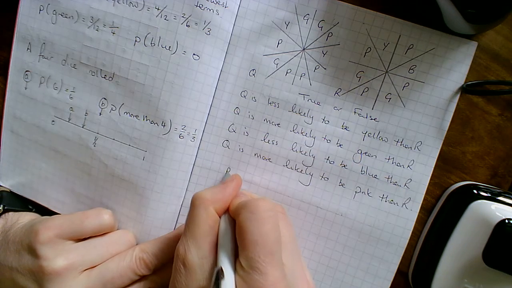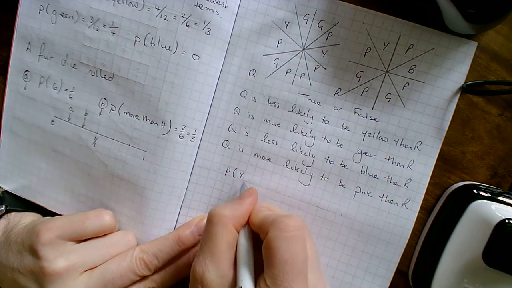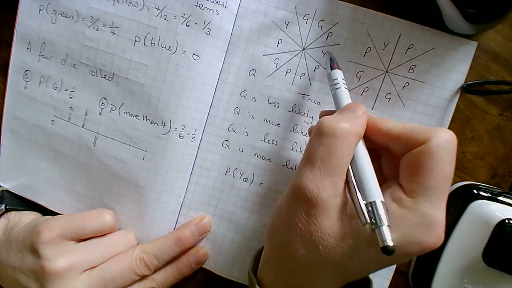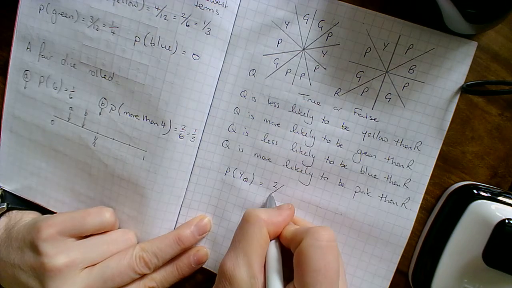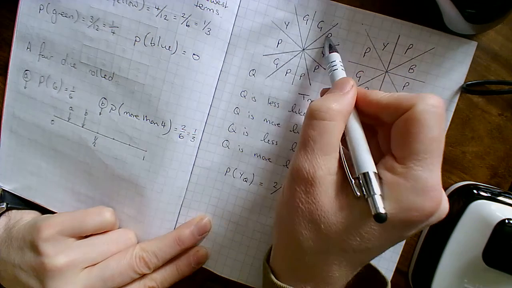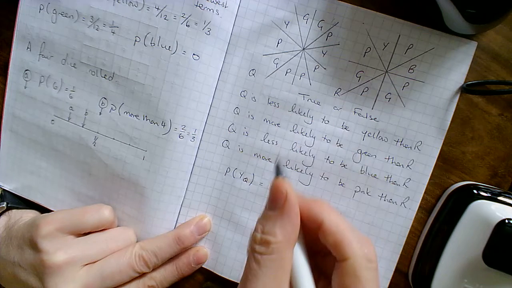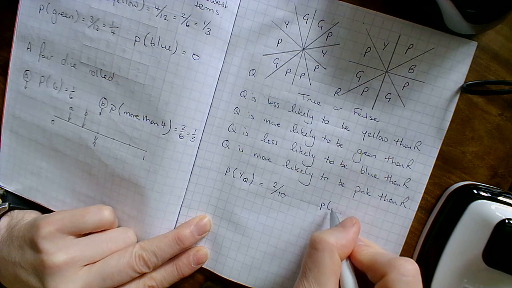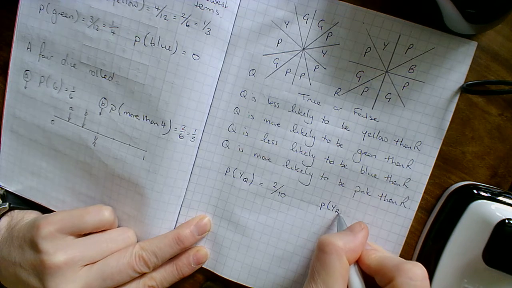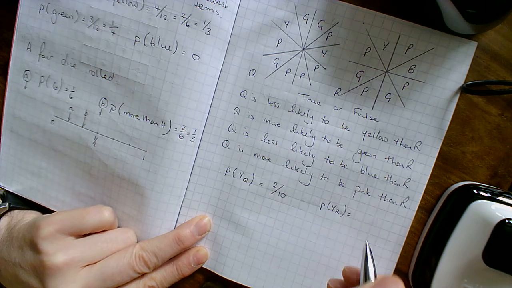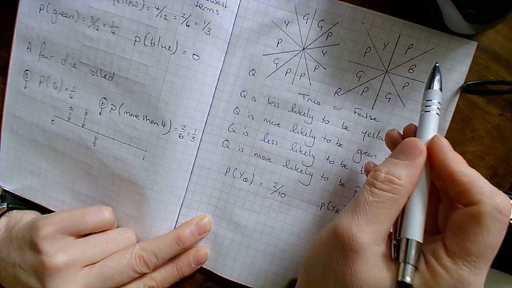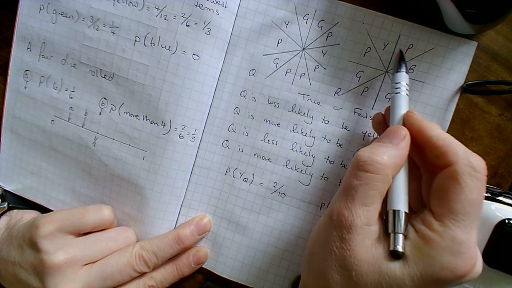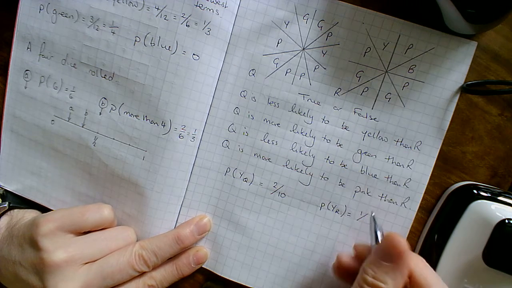So the probability of yellow on Q is equal to, and I've got 1, 2 yellows, so that's 2 out of 1, 2, 3, 4, 5, 6, 7, 8, 9, 10, so it's 2 out of 10. And then the probability I get yellow on R is equal to yellow, it looks like 1, doesn't it? Yep, 1 out of 1, 2, 3, 4, 5, 6, 7, 8, 1 out of 8.